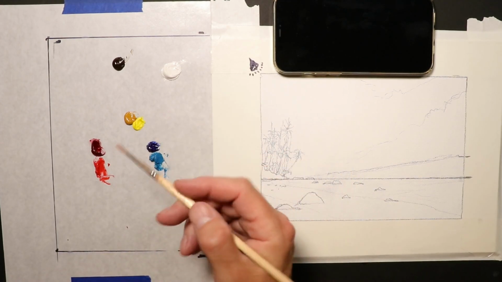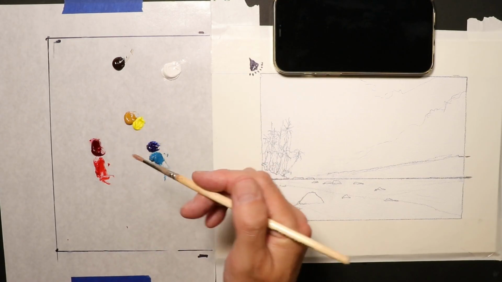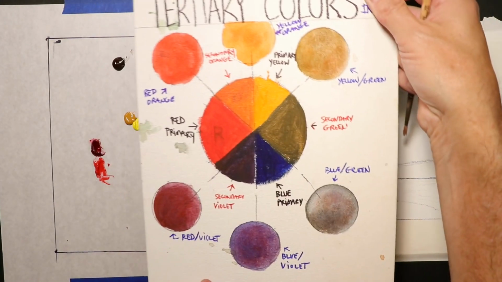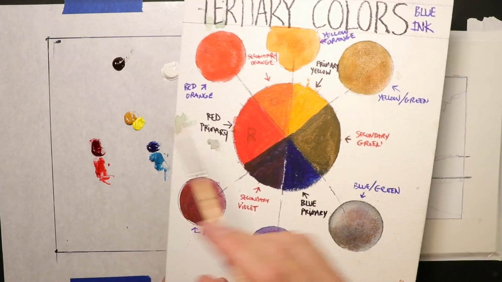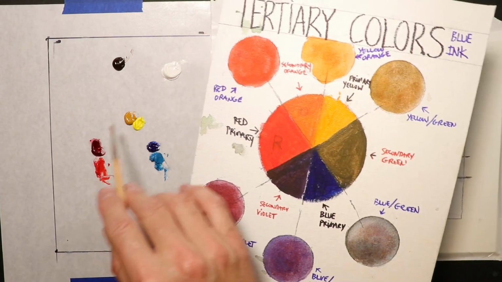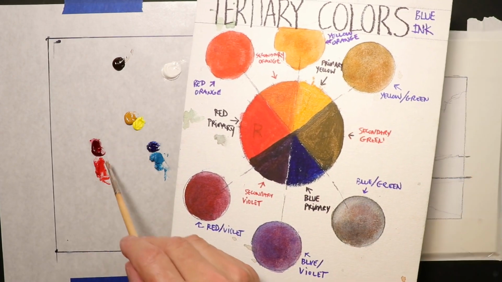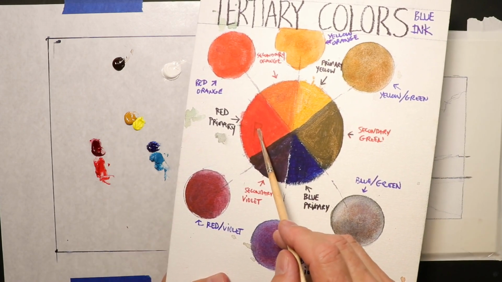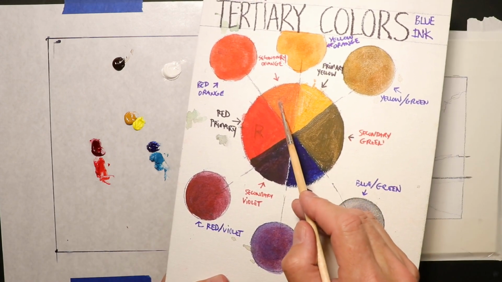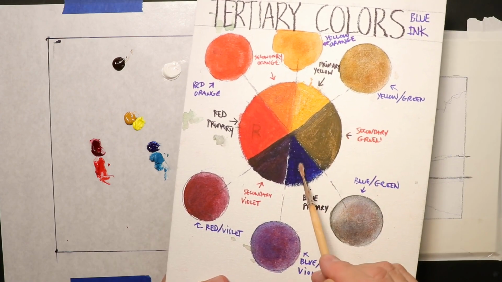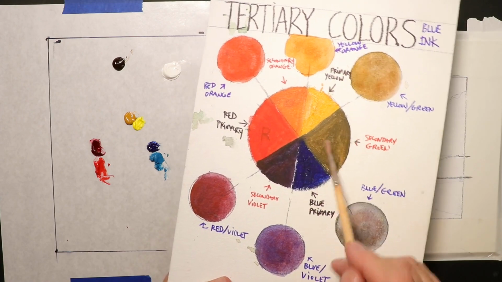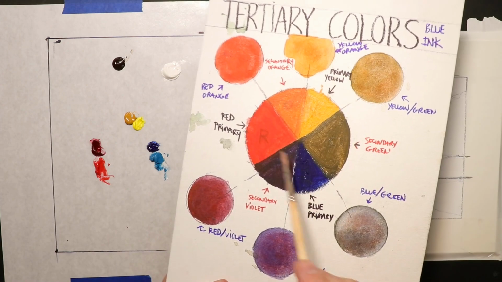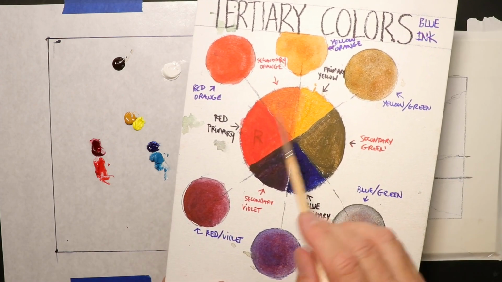So the first thing we'll do is we'll just mix up, we have our primaries, and again, now we'll mix up our secondary colors. So we'll take this color wheel and just start to mix out a little bit so that we kind of prepare for our painting. So we'll take our red and yellow together and we'll make an orange, and then we'll take our yellow and blue together and we'll make a green, and we'll take our red and our blue together and we'll make a violet, and that'll be our secondary colors.